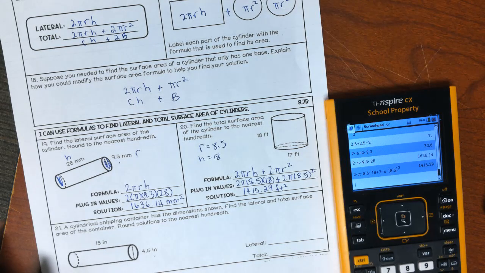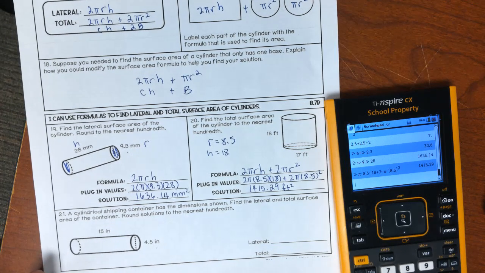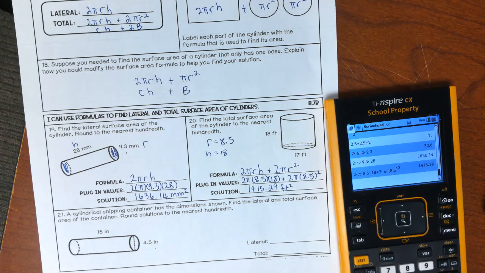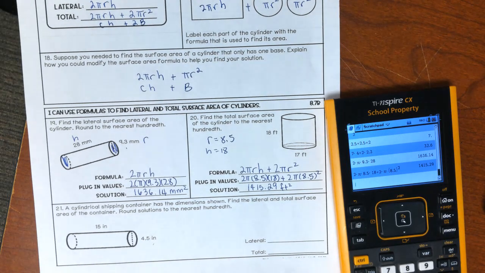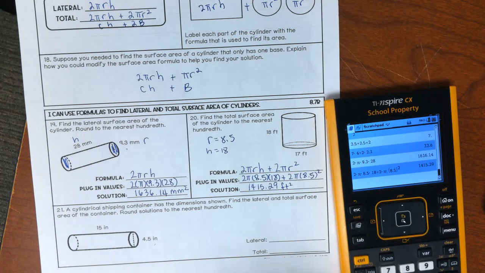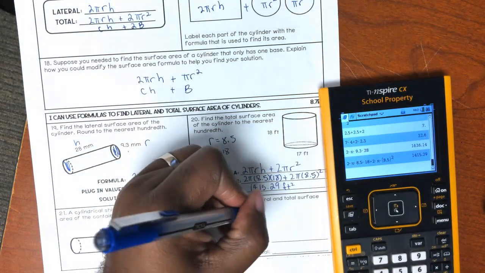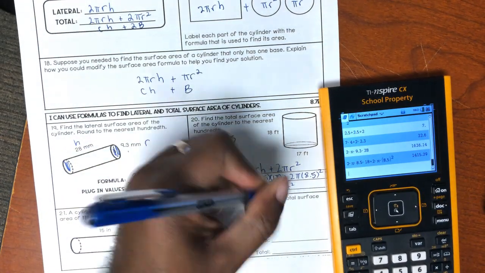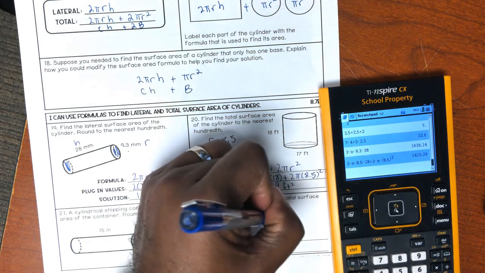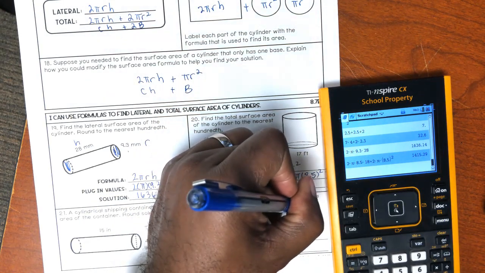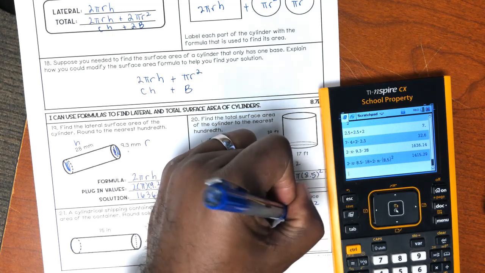It doesn't really get too much more difficult with this as long as you have a calculator. If we're having to do all of this without a calculator, it might be a little bit more time consuming, but for the most part, it's pretty straightforward with cylinders, okay? So let's read number 21. A cylindrical shipping container has the dimensions shown. Find the lateral and total surface area of the container and round our solutions to the nearest hundredth.